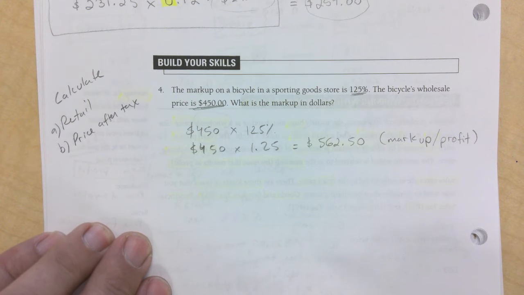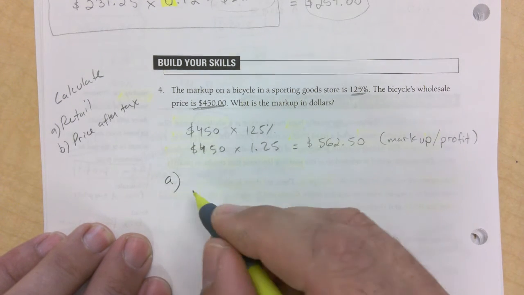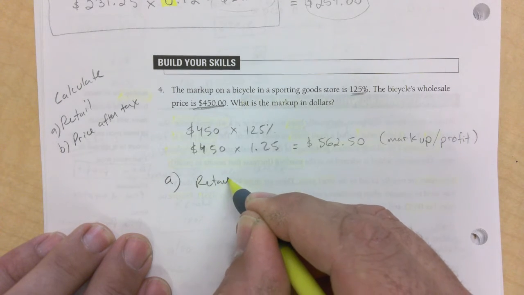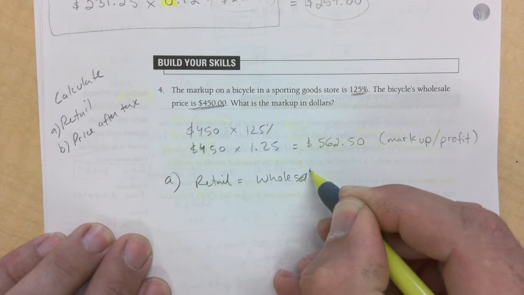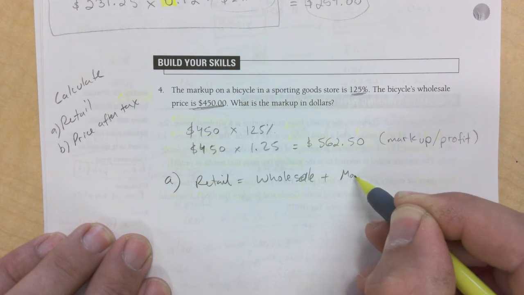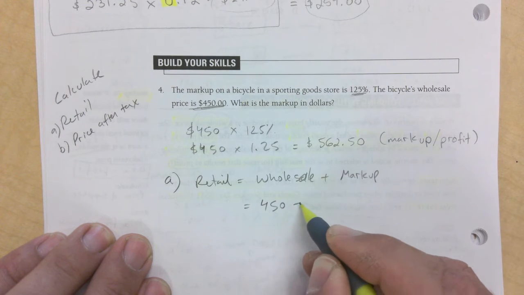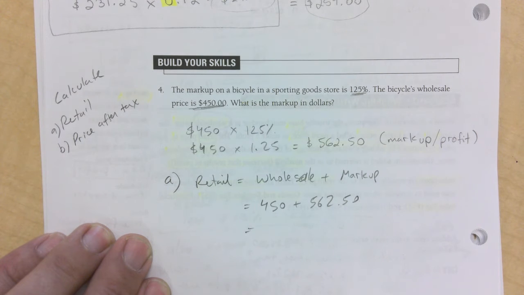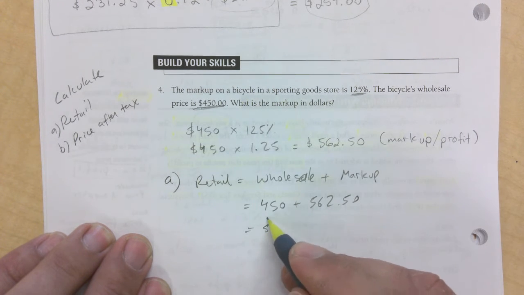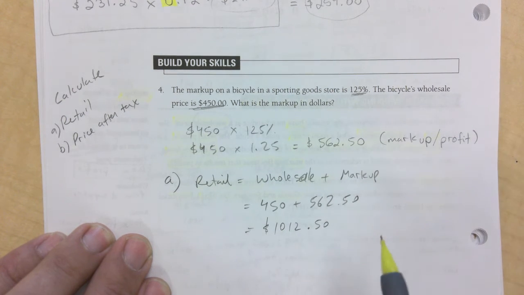So what's retail? Retail is wholesale plus markup. So essentially it's the 450 plus the 562.50. And that is 1,012.50.